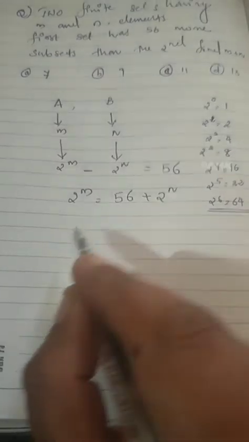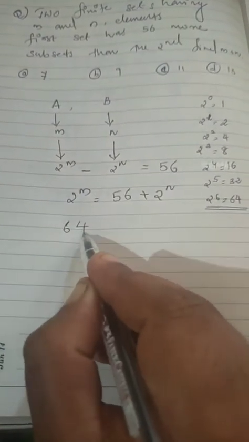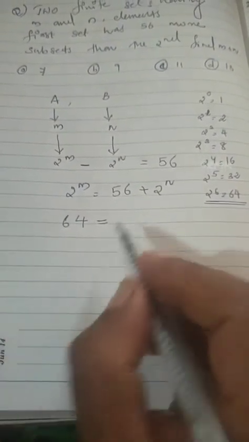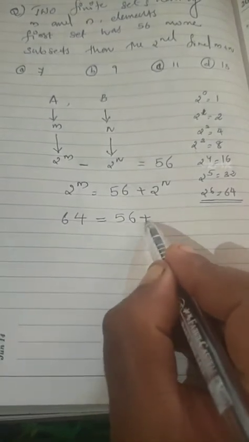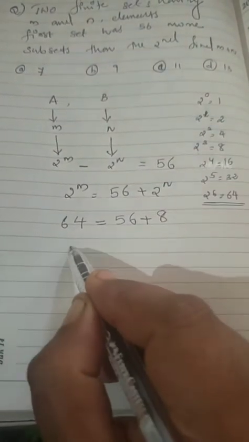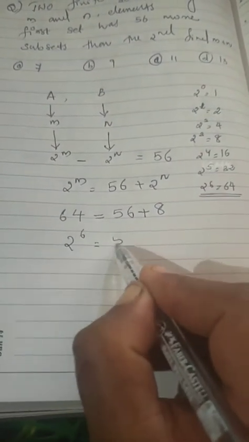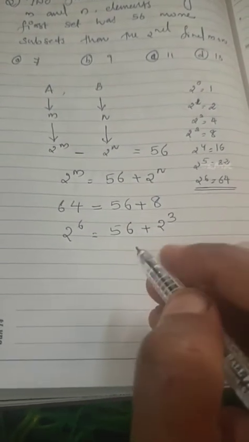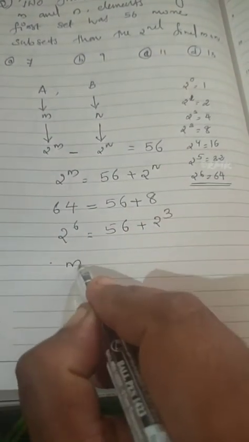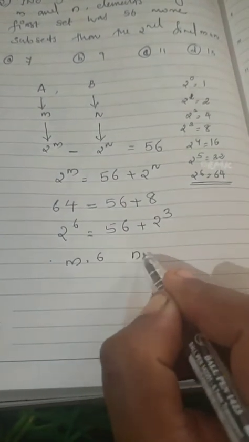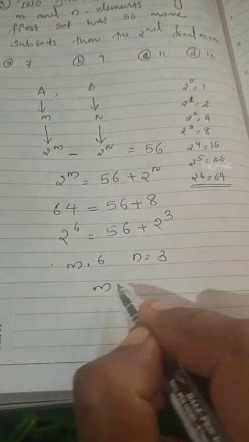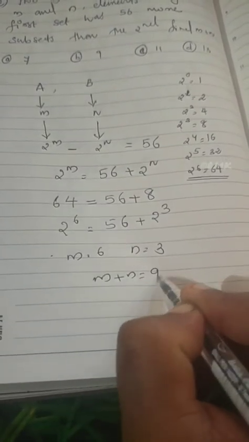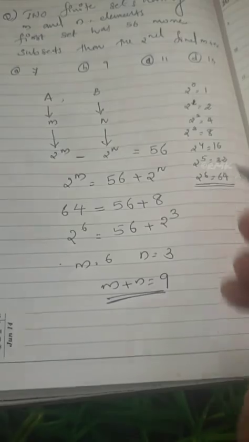So, 64 is equal to 56 plus 8. This one is 2 raised to 6, and 8 is 2 raised to 3. Therefore, by equating these two, m is equal to 6, n is equal to 3. m plus n is equal to 9 is the answer.